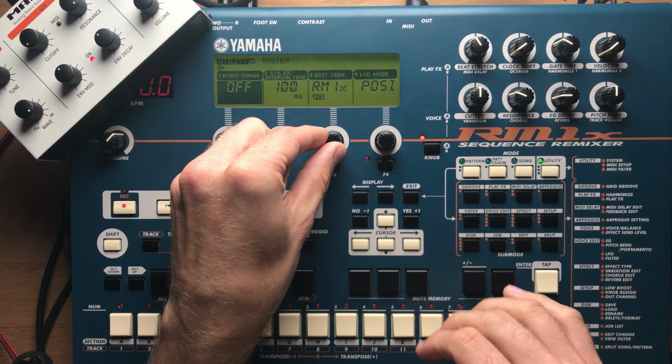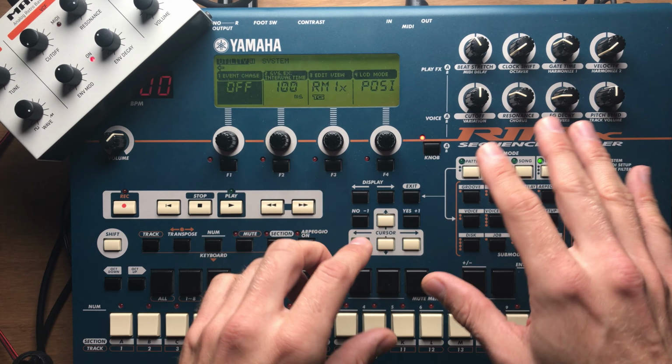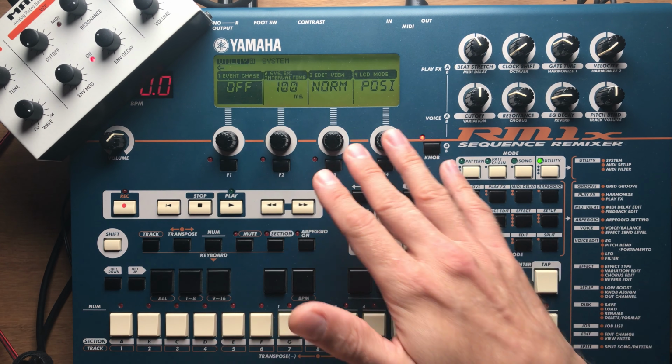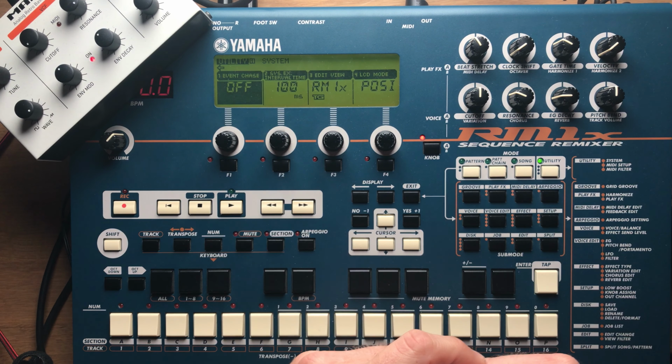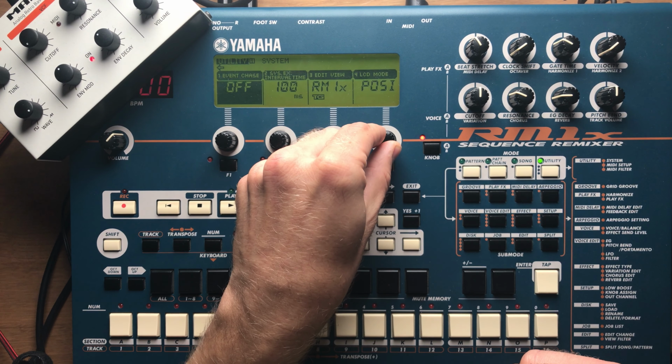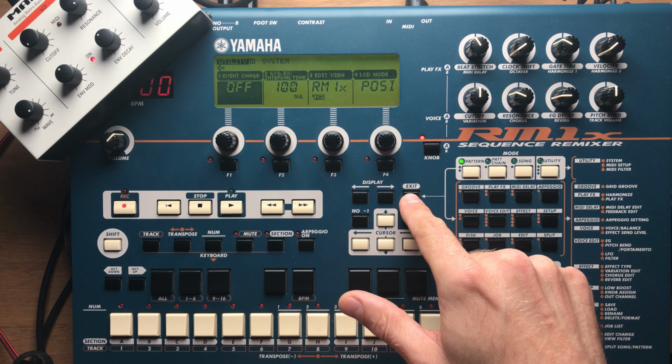There's different views here. So the default view is pretty much the layout for the Yamaha RM1X, but you can also change it to a normal mode, which is more like the MIDI generic mode here. So you can also change the display, by the way, nothing MIDI related, but nice to know.